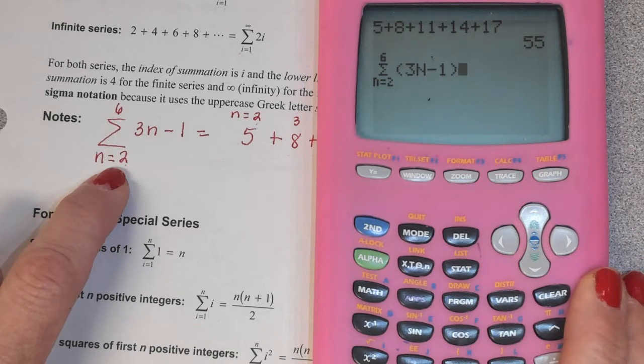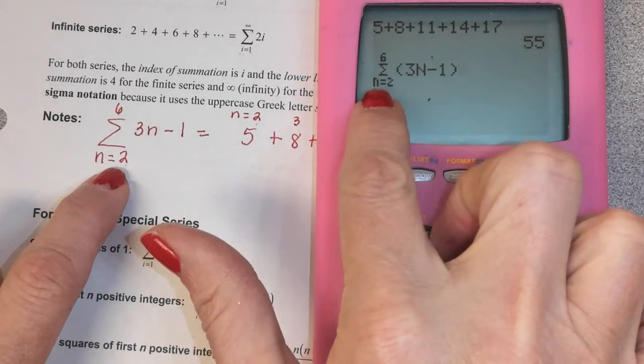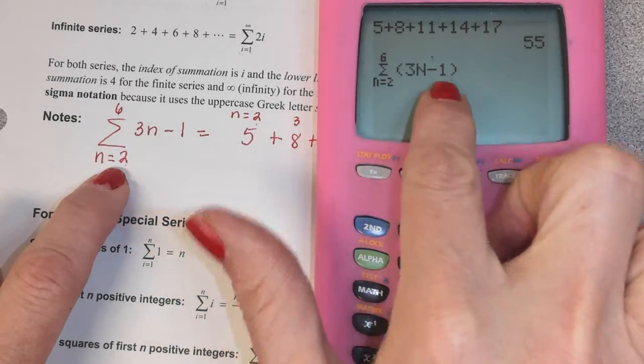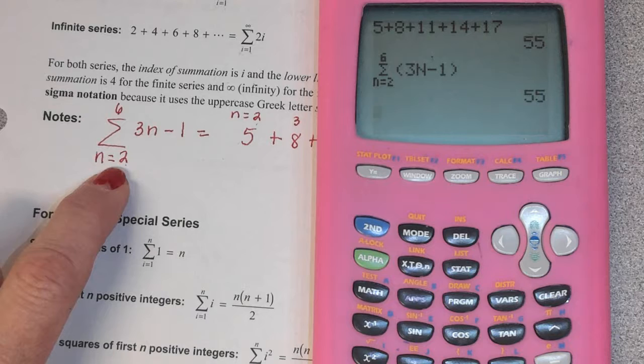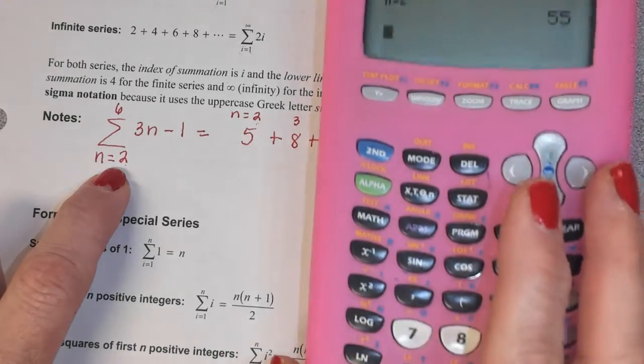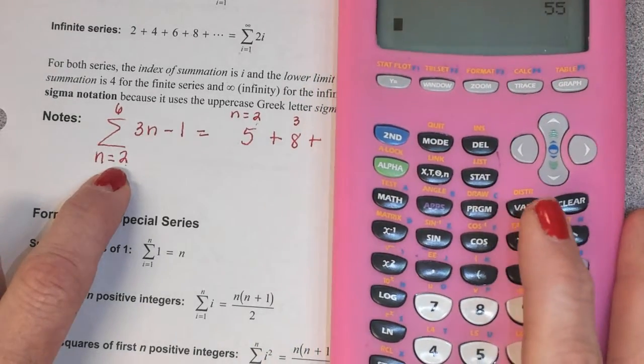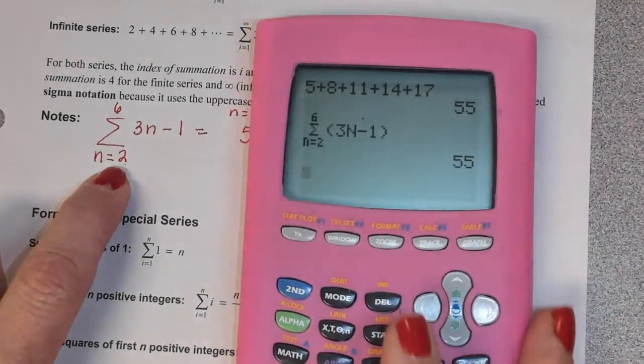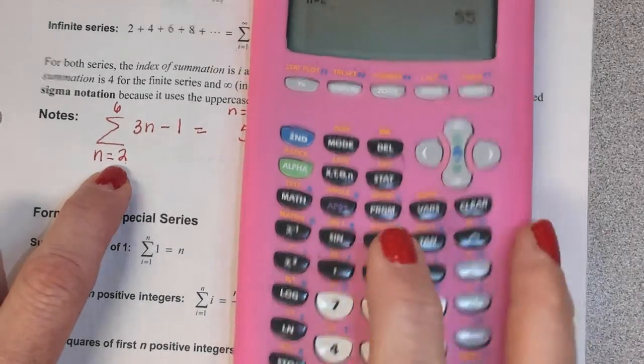See what I've done? I've just said I want the sum from n equals 2 to 6 of this function. I hit enter, and it gives me that answer. And I don't even have to write anything in. Now, if you don't have that, well, you have to find the sum under your catalog.